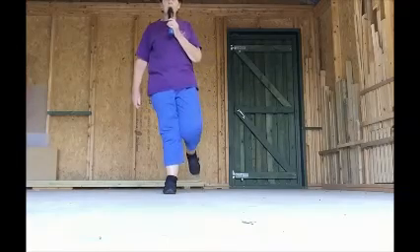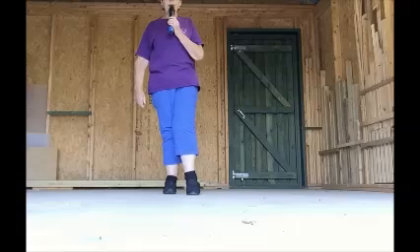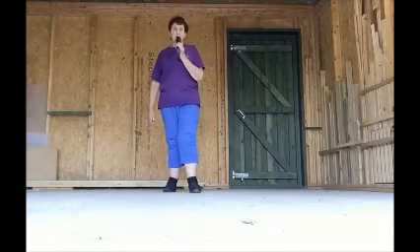Okay, this time we'll do a brush or a scuff. And what you do with this is just gently rub your heel along the floor. Just gently brush it along the floor. So we're going forward on a right for 1, left for 2, right for 3, and on the left we're going to brush. Now we go back on the left for 5, back on the right for 6, back on the left for 7, and touch for 8.